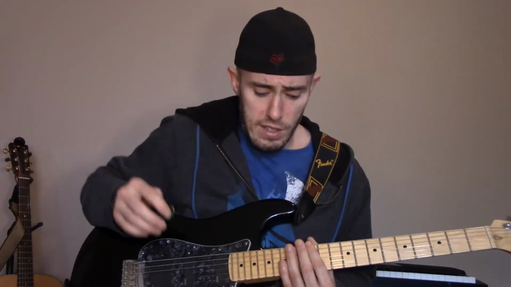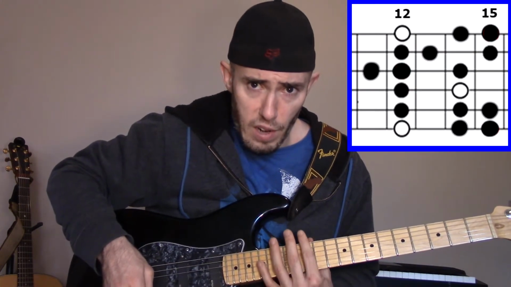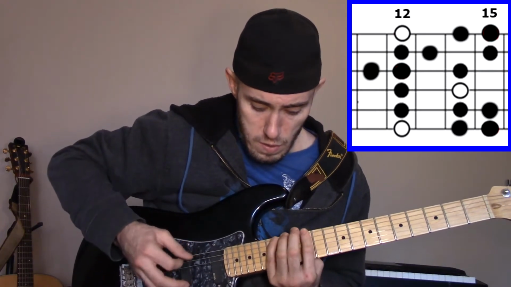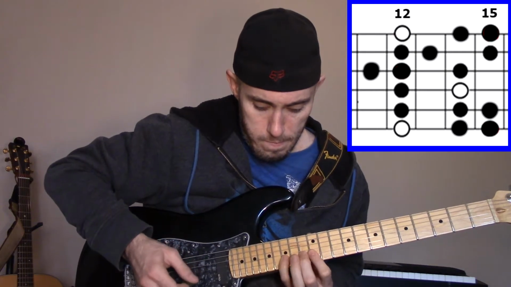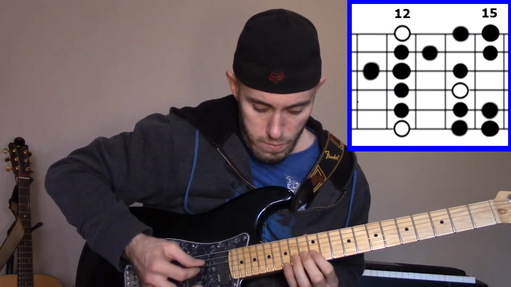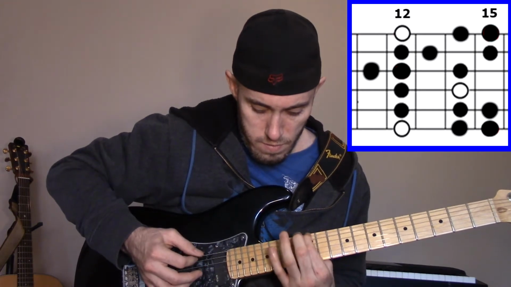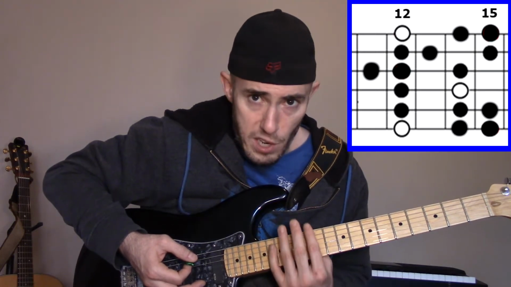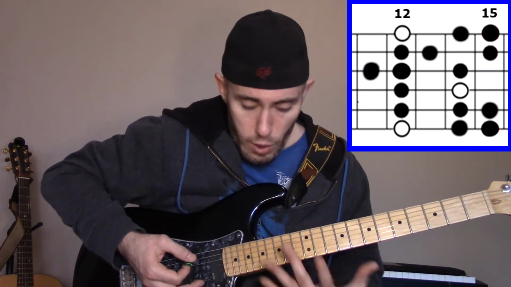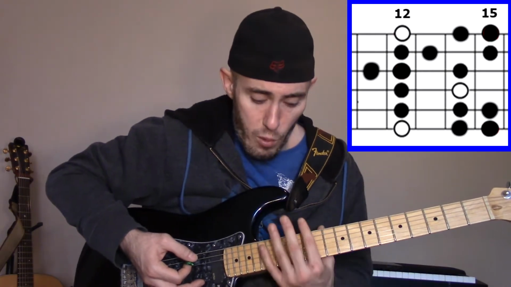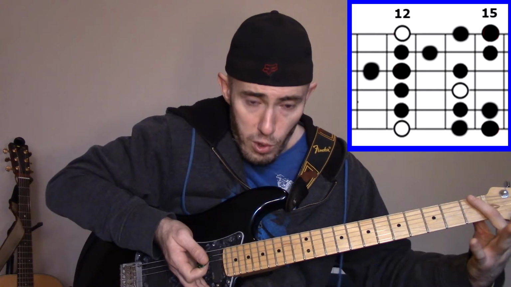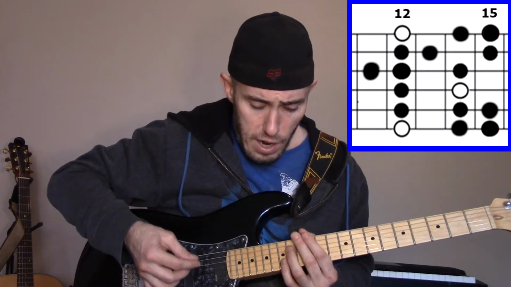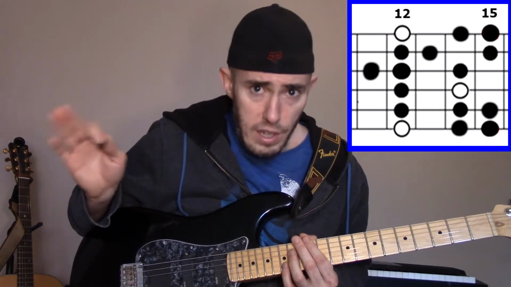Let's say that we're in this position here, right around the 12th to 15th fret area. Your diatonic scale is this. That's your diatonic scale, E minor or G major, same set of notes. All the notes are there for your scalar framework, and that's just that position. You have the whole fretboard to work with, but we're just honing in on this position for now.